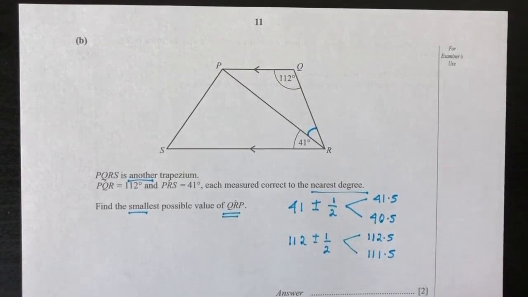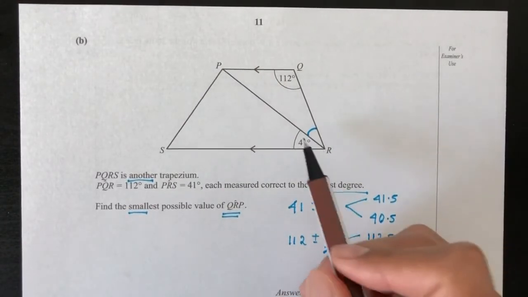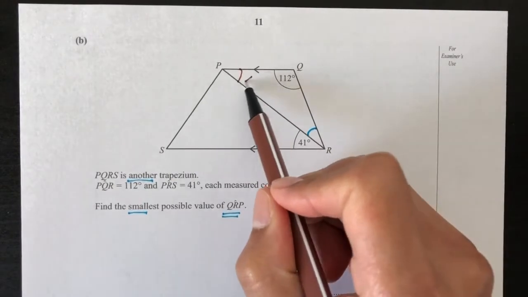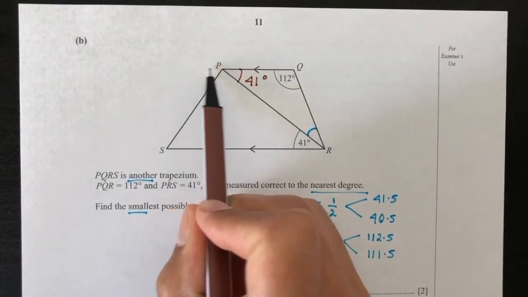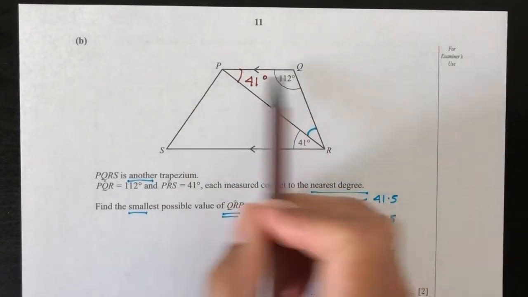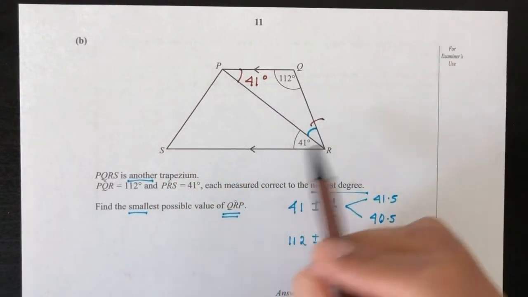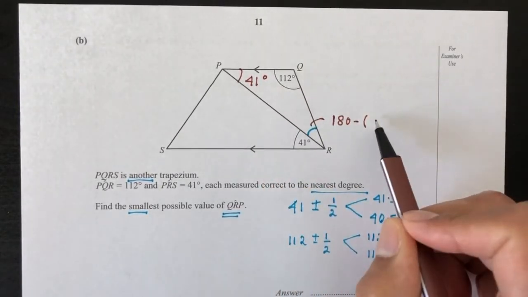Now to find this angle, we have to use symmetry. So this angle is equal to this angle, which is 41. So not symmetry, but these two are parallel to each other and these two are equal. So this is just your third angle of a triangle. We have to do 180 minus these two.